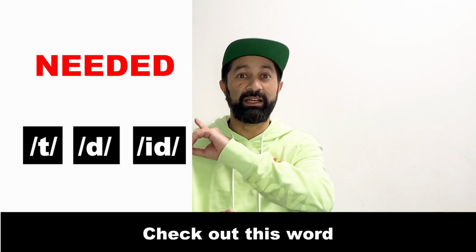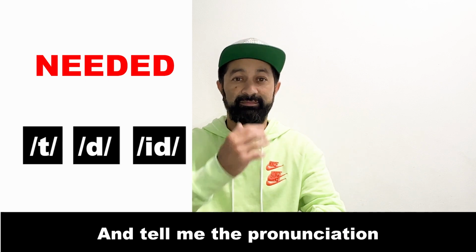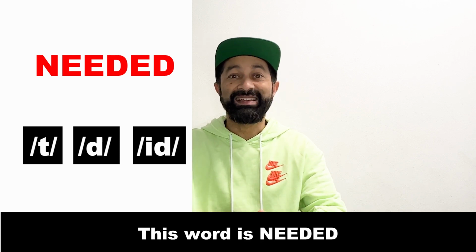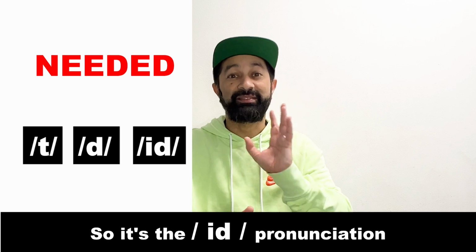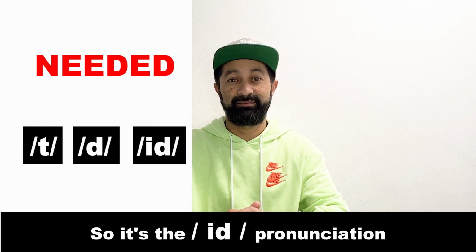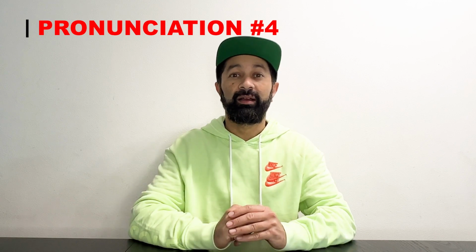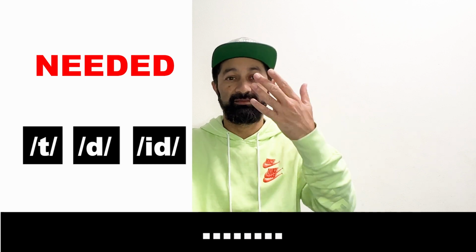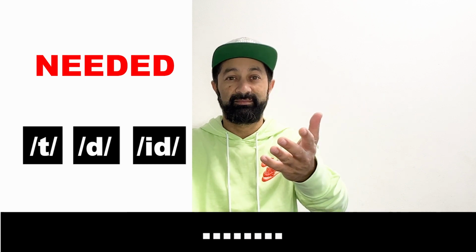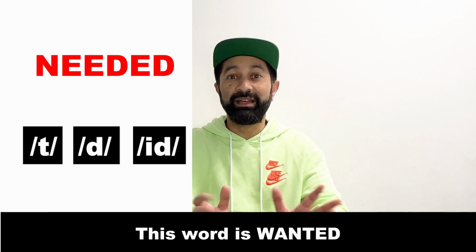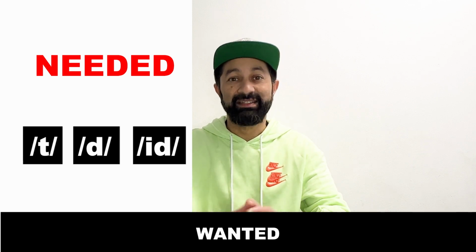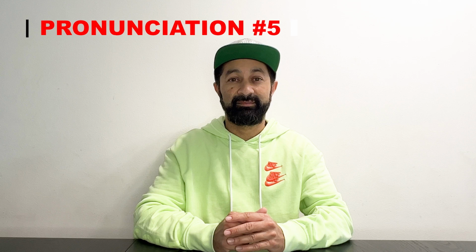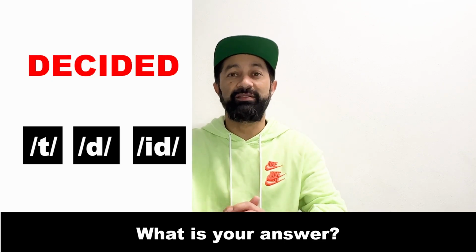Number 3, please check out this word and tell me the pronunciation. All right, this word is needed, needed. So it's the ID pronunciation. Number 4, please check out the word and tell me the pronunciation. T, D, or ID. All right, this word is wanted, wanted. So it's the id sound. And the last word, please check it out and tell me, what is your answer?